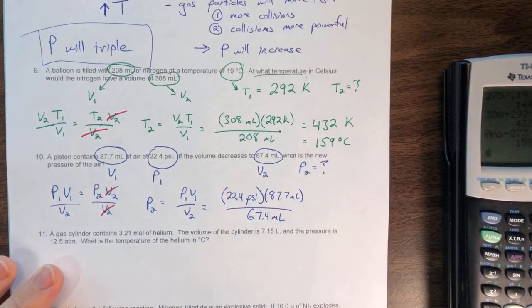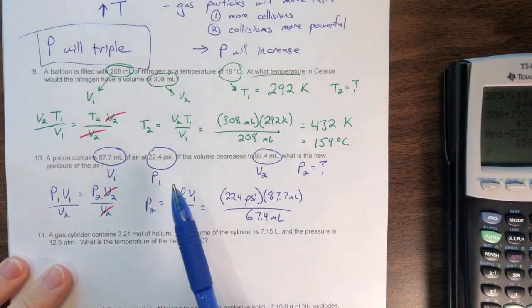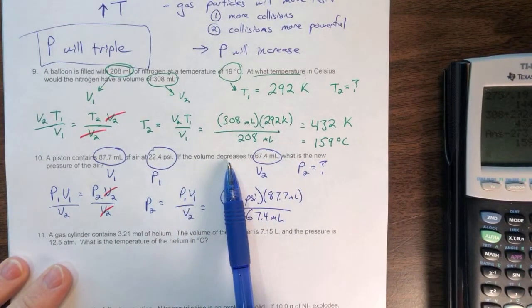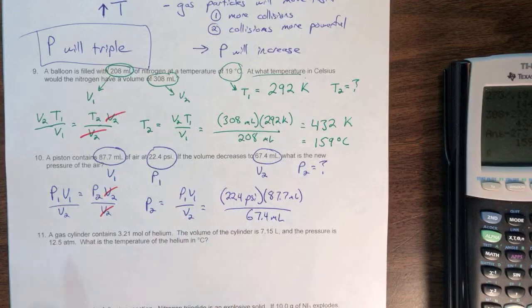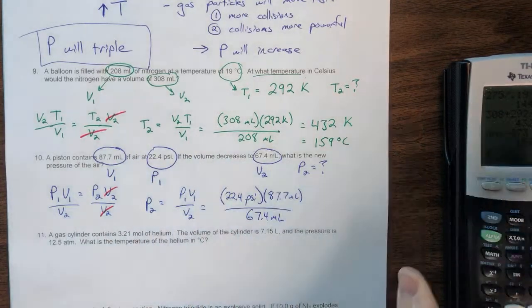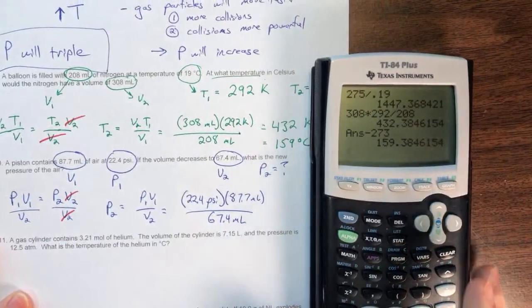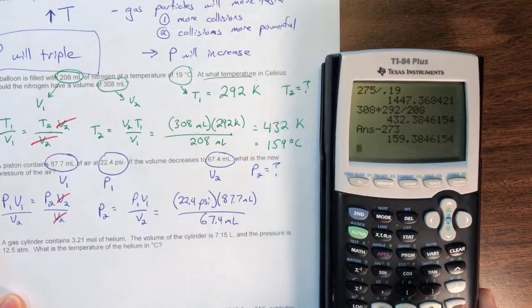And let's pause before we even solve this. Let's think about, well, what do we expect? If the volume is going to decrease, we would expect the pressure to increase, right? So if the volume increases, we expect the pressure to decrease. Or if the volume decreases, the pressure should increase. Let's see if that's actually what happened here. So if it isn't, then we'll need to change something.